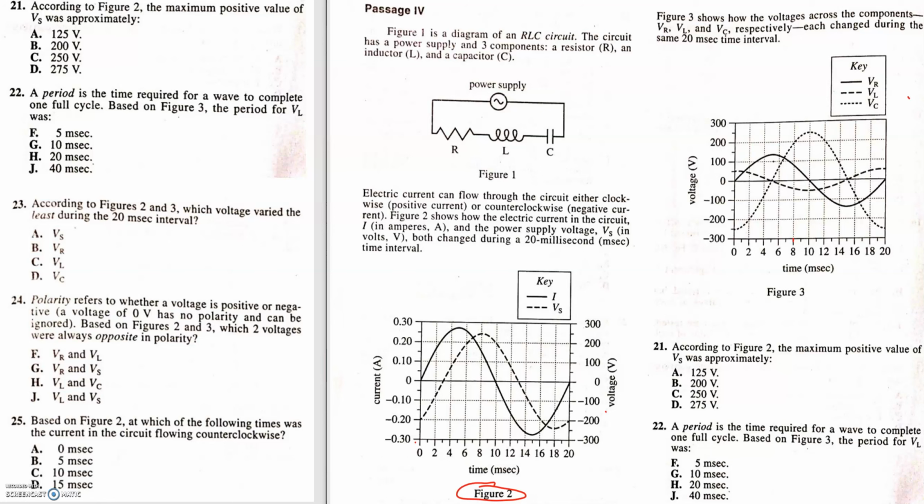The maximum positive value of Vs was approximately, so I know I need to find Vs. That's this, it's the dotted line. The maximum value is obviously when it's at its highest, and it's asking me for volts. You can see here, and the ACT does this quite a bit, this y-axis is talking about current, and this one is voltage and V. So when I'm reading it, I want to go off here for the volts, since that's what the answer choices are in. And it looks like it's about 250, and that would be C.